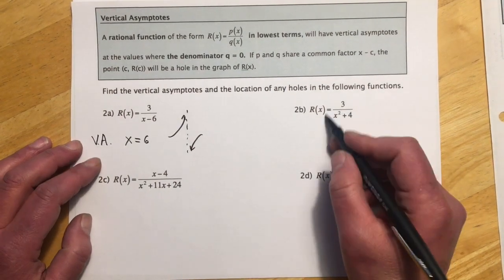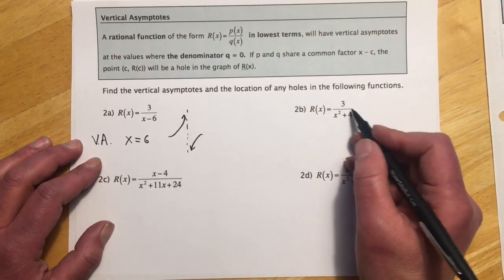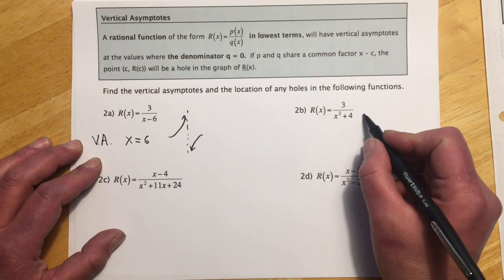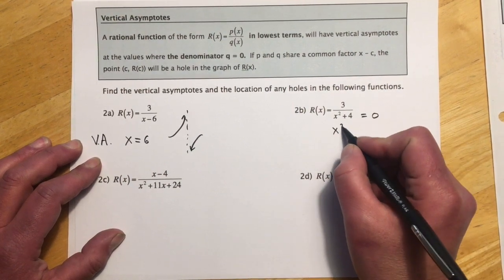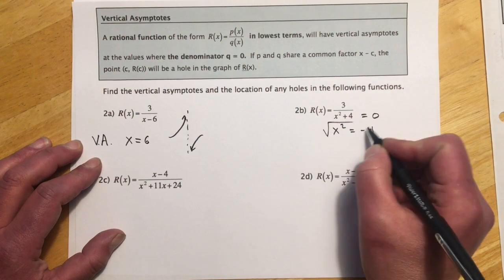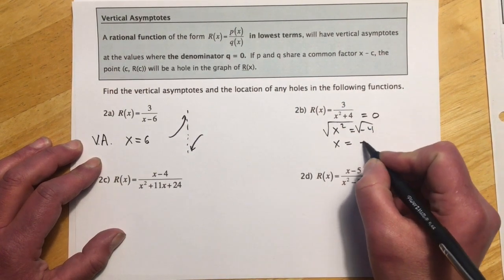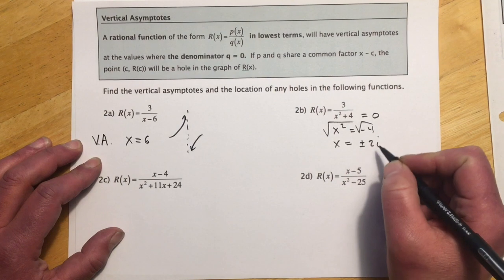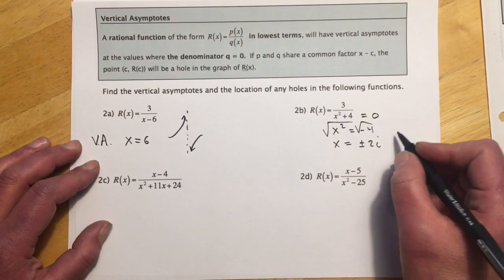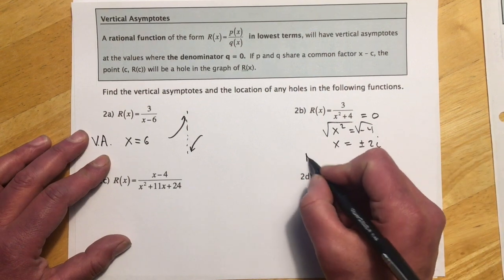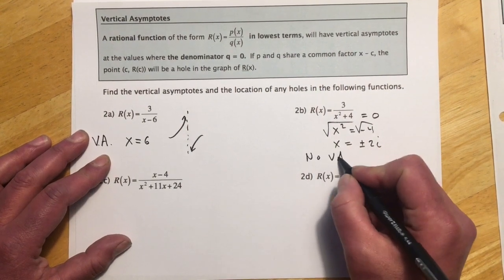For 2b, if I try to solve this, and again it goes with domain, if I say x squared plus 4 equals 0, I can't factor that. And if I try to solve it, what ends up happening is I get imaginary numbers. I get plus or minus 2i. And so what this means is the domain is all real numbers, and this has no vertical asymptotes.